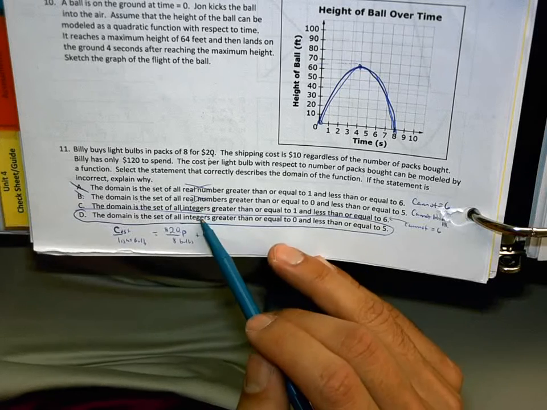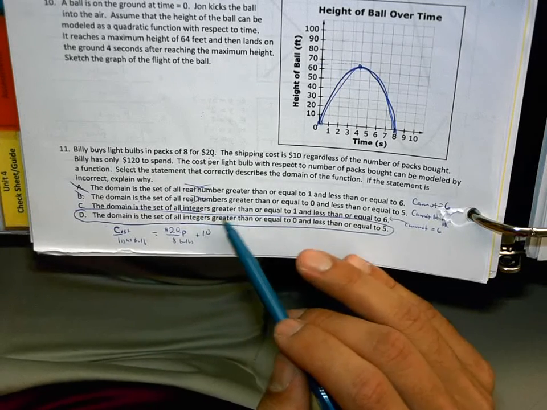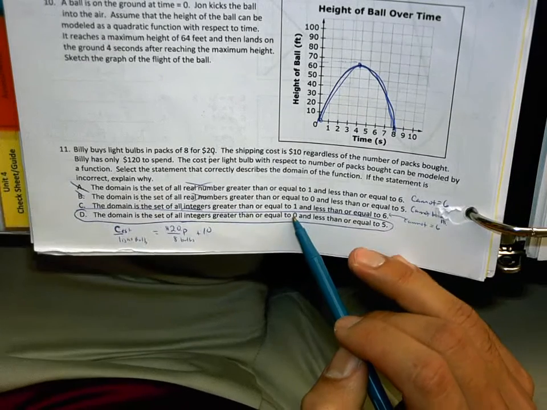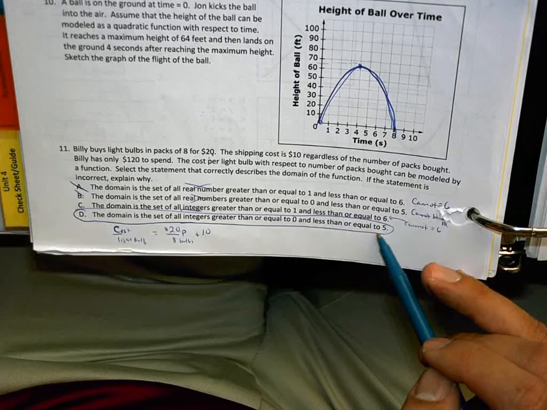We want all integers because we're getting whole boxes. Greater than or equal to 0 because he can order none if he doesn't want to buy any. And less than or equal to 5. D is the correct answer for that last one.